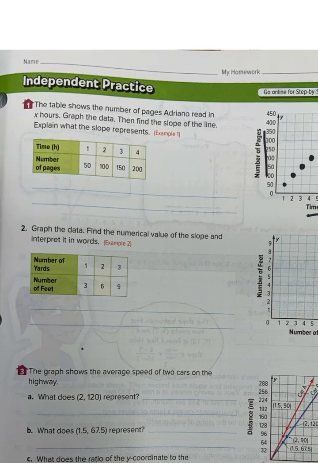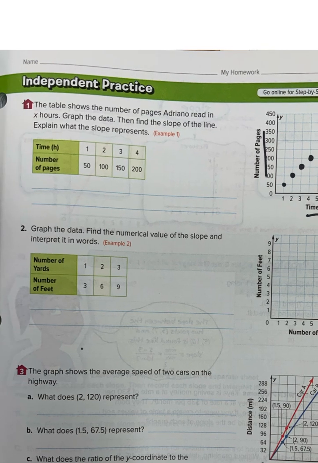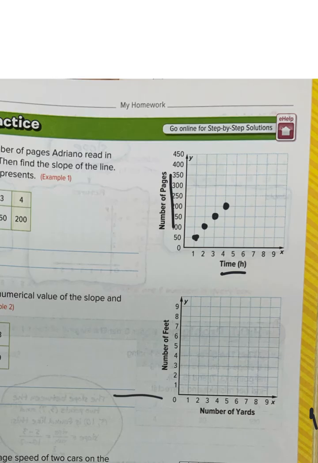Now, I want to find the slope of the line. My slope of this is going to be the change in number of pages per hour. So my slope of the line, going up. To find my rise over run, I go up 50 over 1. So my slope is 50 over 1.